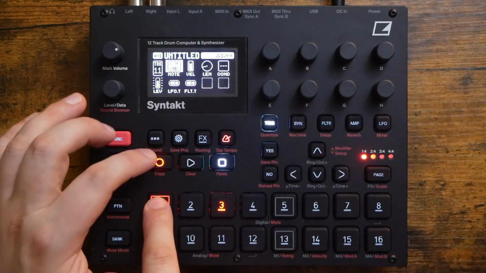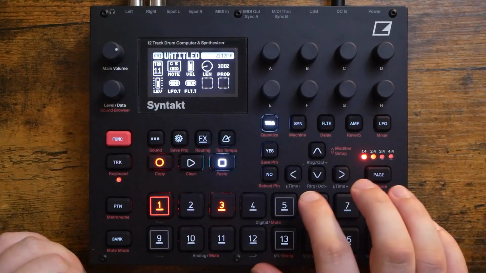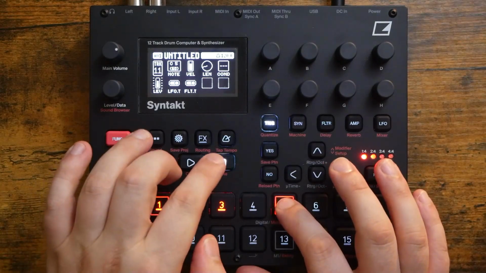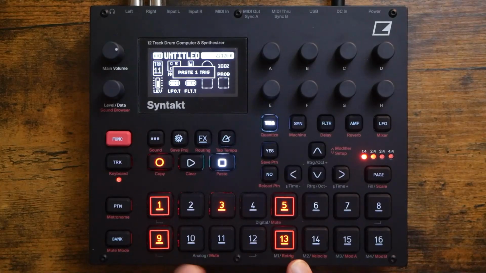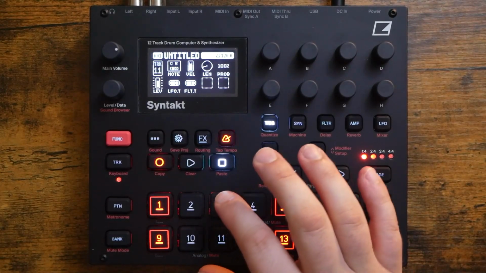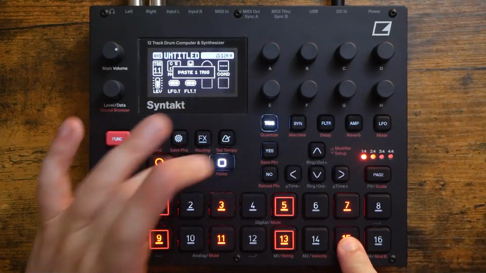So I'm going to hold down my trigger that I want to copy and then press copy. Yep, copy trigger 1. Cool. It's going to go right here. Hold down the step that I want to paste it to, press stop to paste it. Nice. And on steps 9 and 13 as well. Now I'm going to hold down step 3, copy that, and once again paste it.